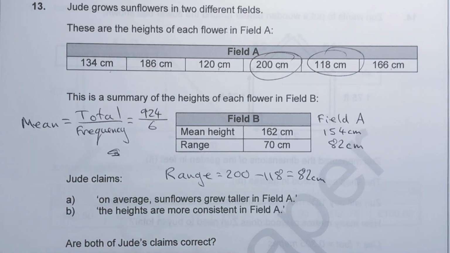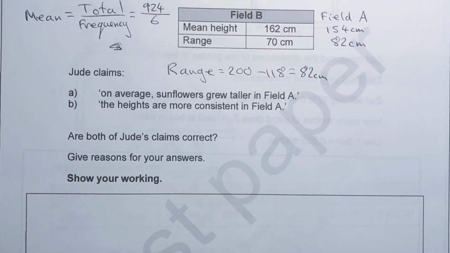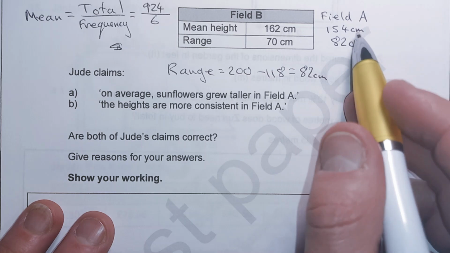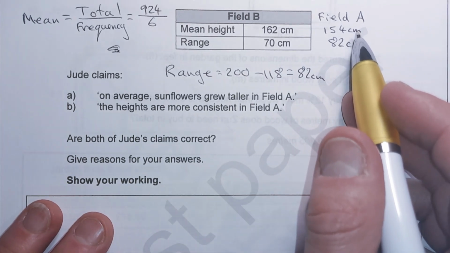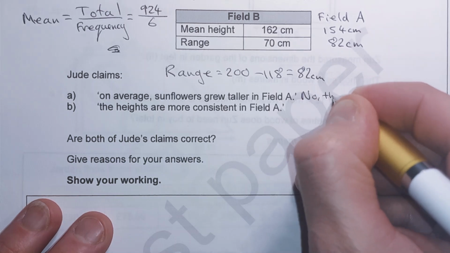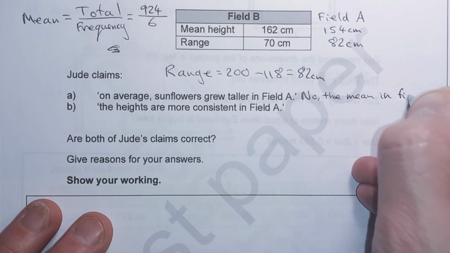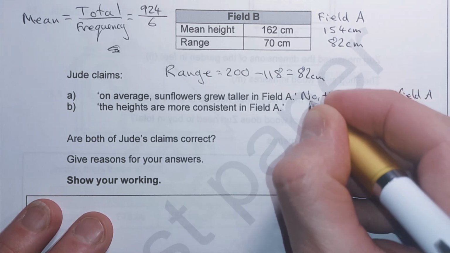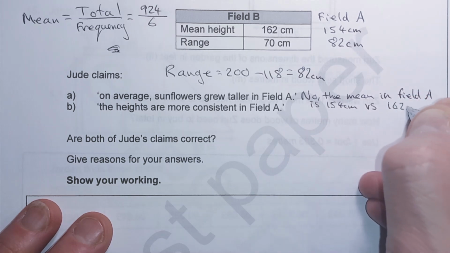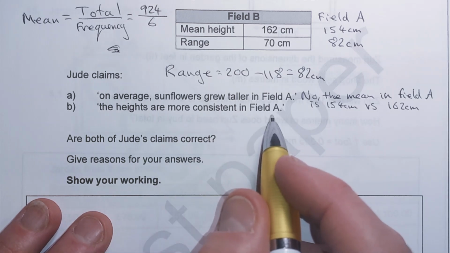So now let's have a look at his claims again. Right. So on average, sunflowers grew taller in field A. No, the mean is smaller, so we can say no. The mean in field A is 154 centimetres versus 162 centimetres.